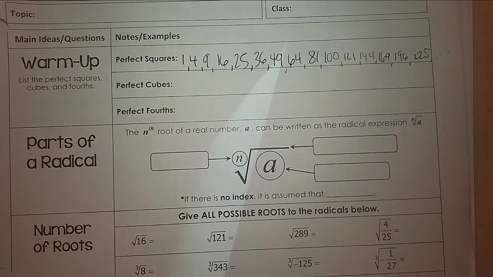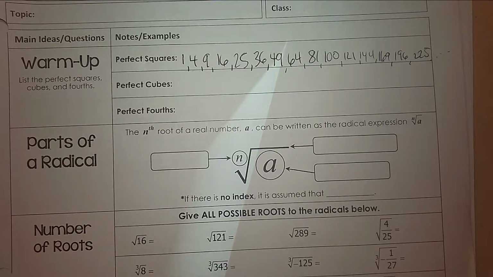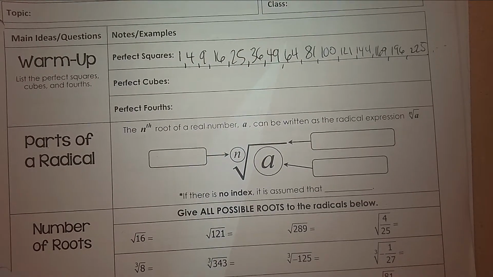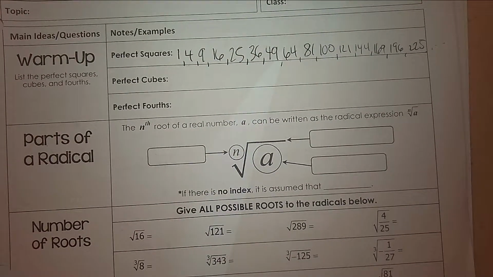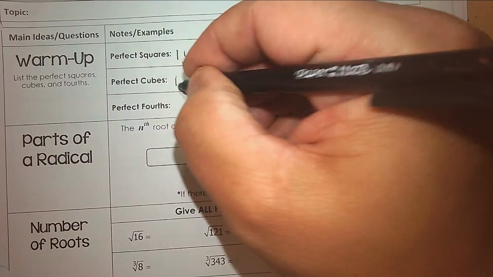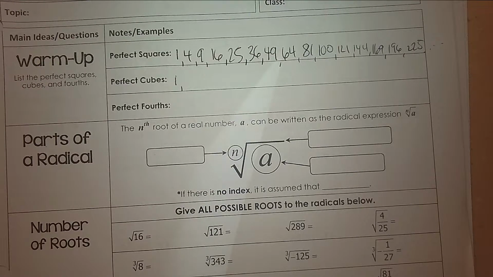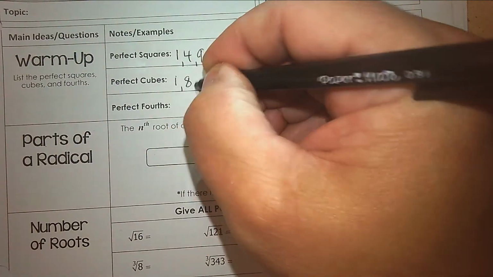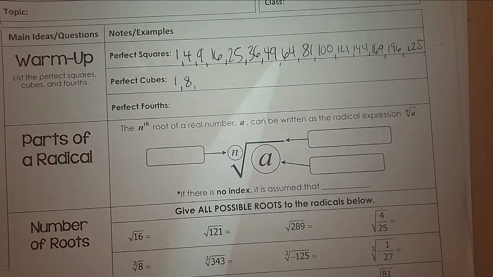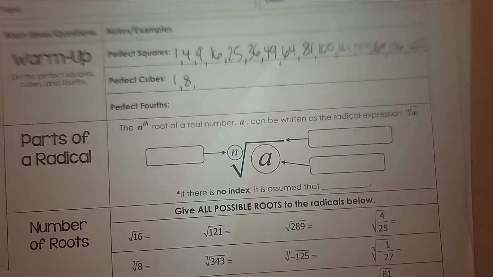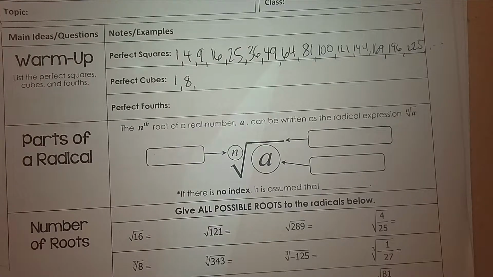So if a cube has an edge length, because we call them edges when it's solids, of 1, what's the volume? Because 1 times 1 times 1 is? If the cube has an edge length of 2, the volume is 2 times 2 times 2. So why do we call them cubes? Because it connects us to the volume of a cube. Why are they squares? Because it connects us to the area of squares when they're whole numbers, right?